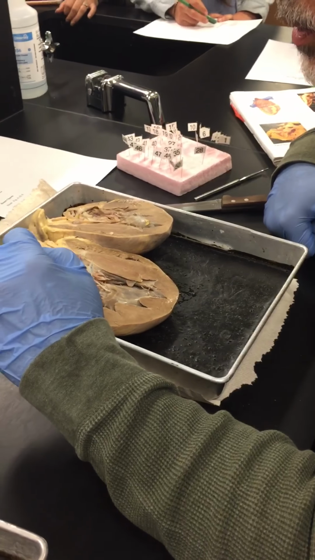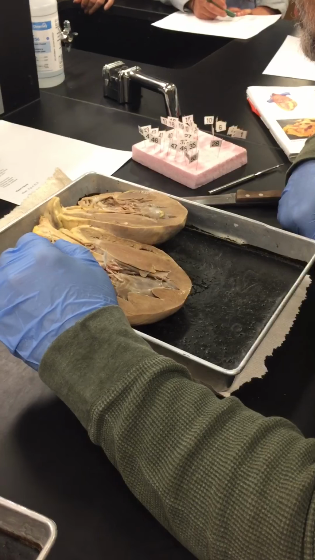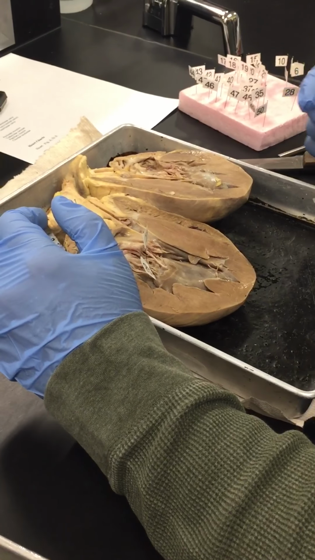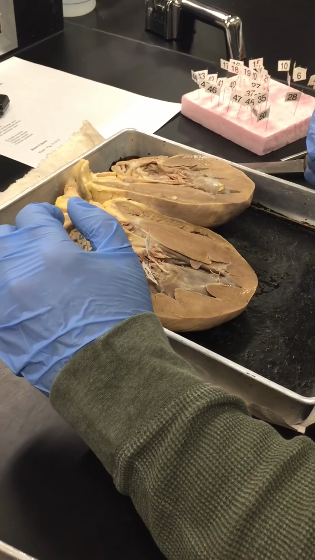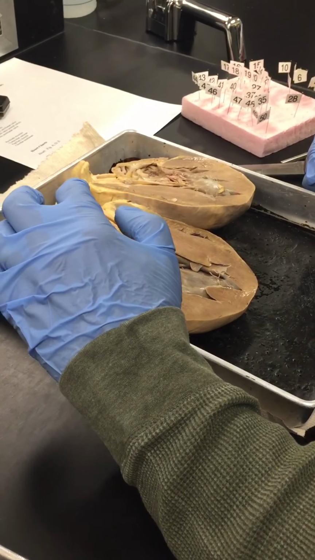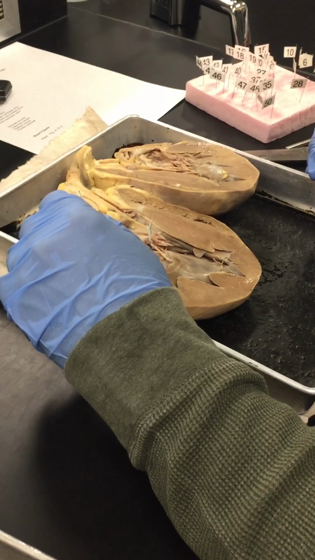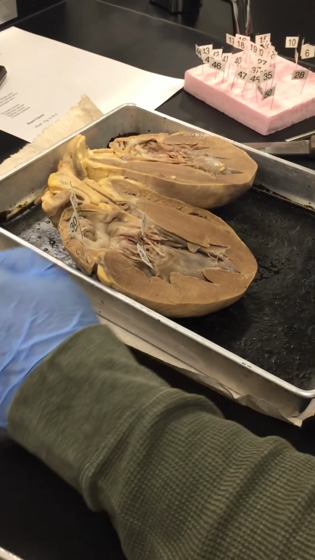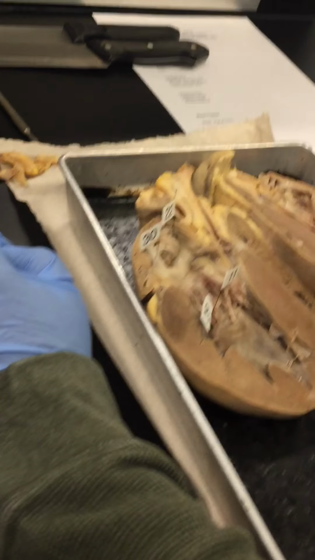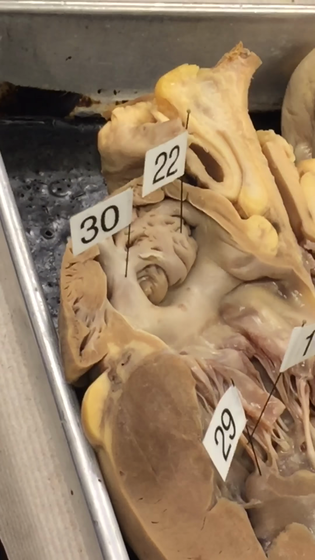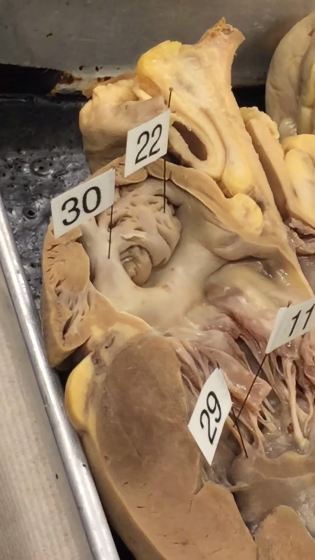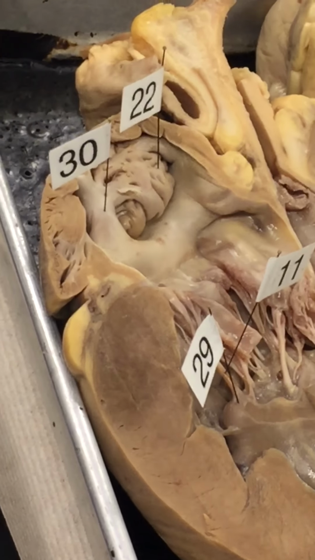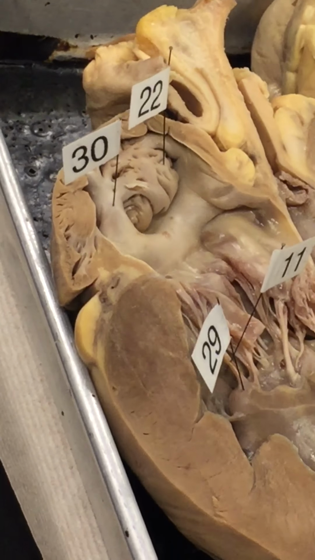Trabeculae carneae means columns of meat, and pectinate muscles are the big ones down here. 30 is pectinate, 22 is trabeculae carneae. I'm just trying to see if these pictures here are very good. Pectinate, 30, and 22 is changing. 32 or 22? 22. Trabeculae carneae.